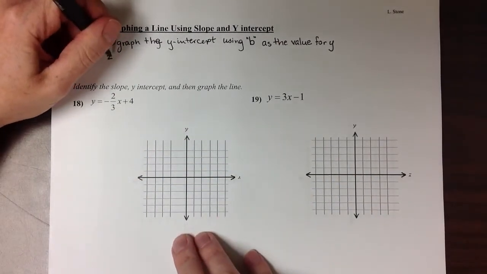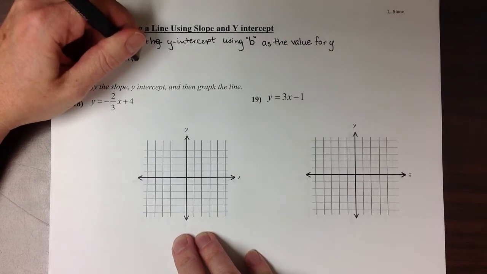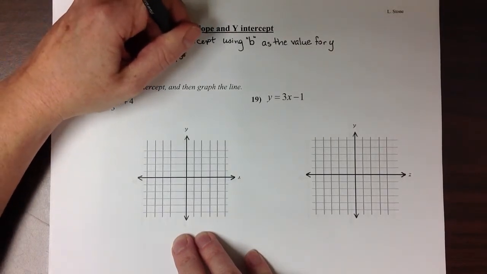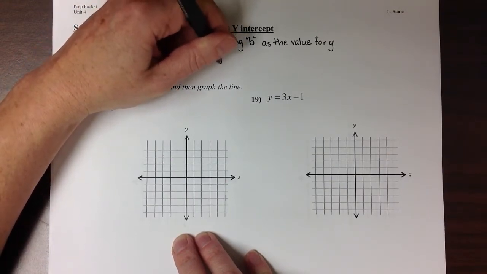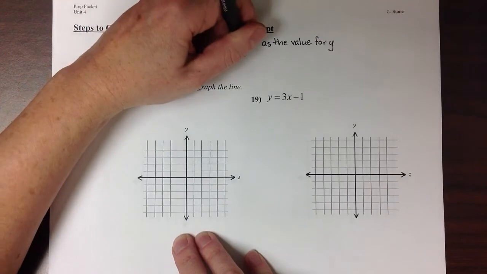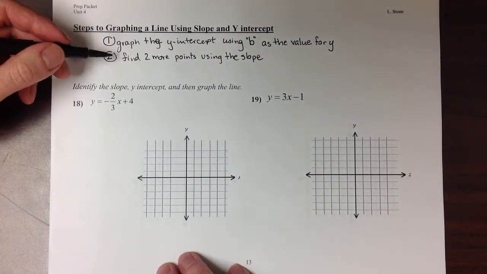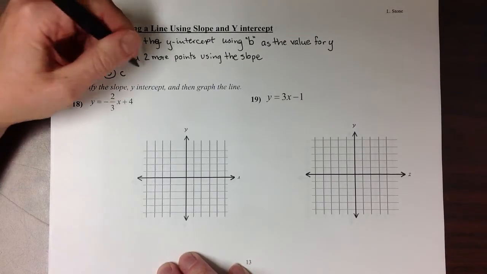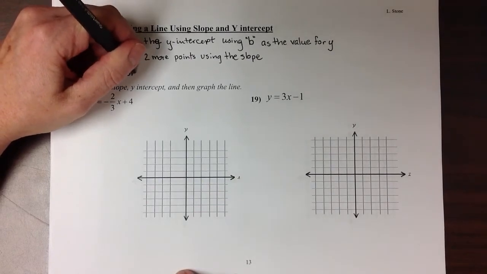Your second step is to find two more points using the slope, just as we did in the section before, when they gave us a starting point and then we used slope to find two more points. And then finally, because the solutions to linear equations are lines, connect the dots.